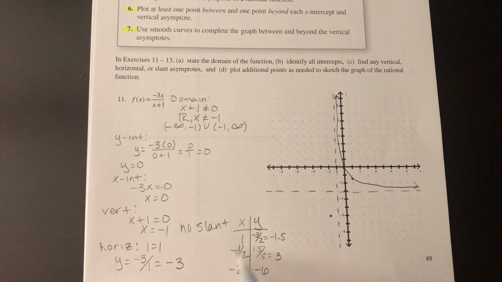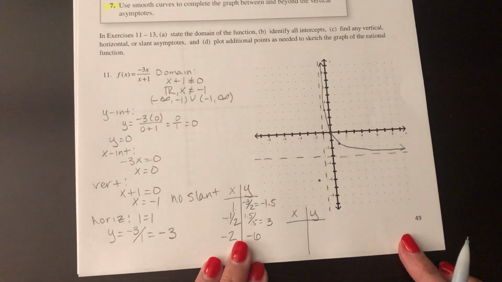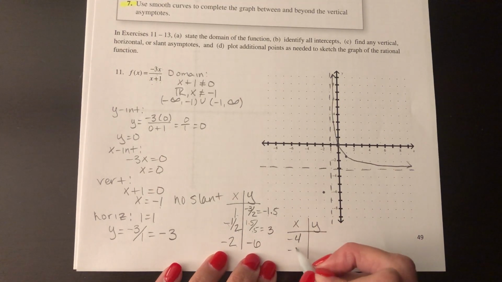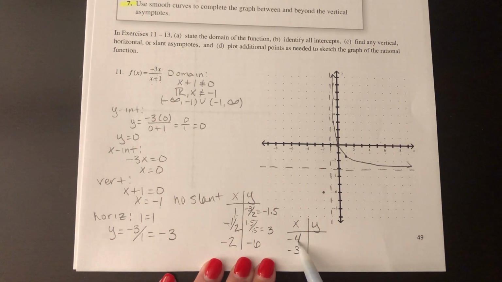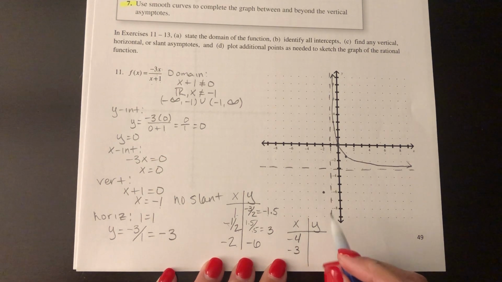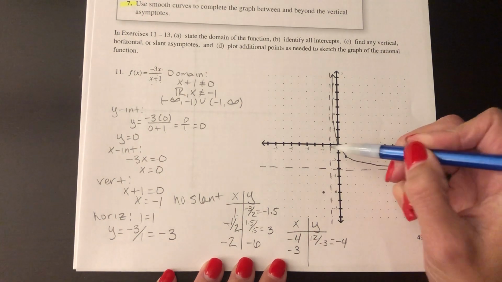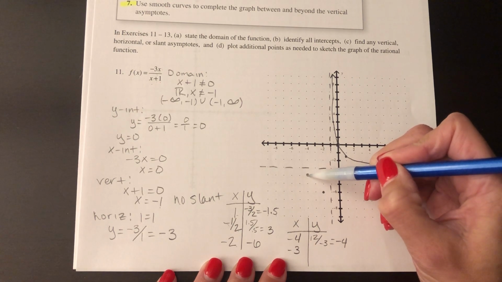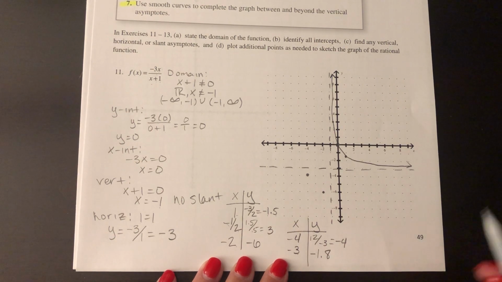Now, these didn't quite get me to my whole graph, so I'm going to go ahead and pick some more points to kind of see what's happening here. So I'm going to try -4, -3. Let's try those. So if I plug in -4, I get 12 over -3, which is -4. So (-4, -4). When I plug in -3, I get about -1.8.